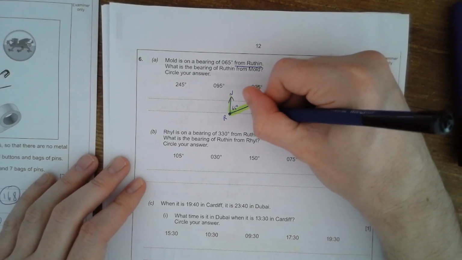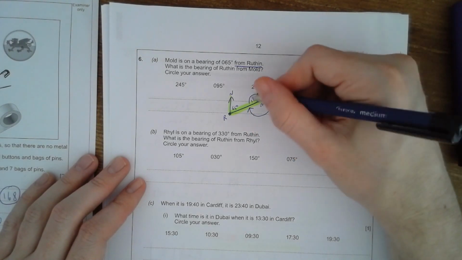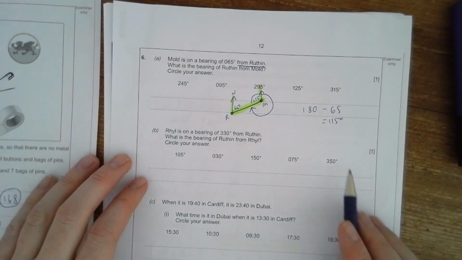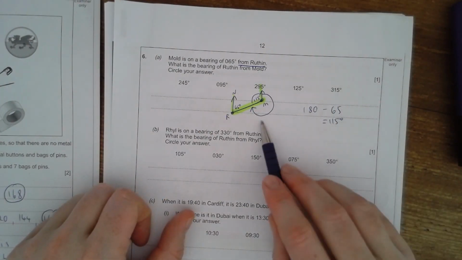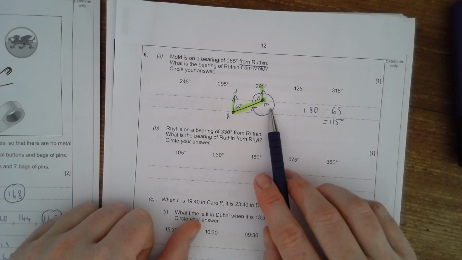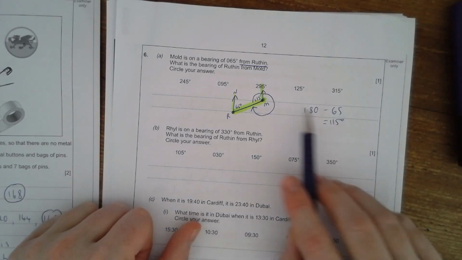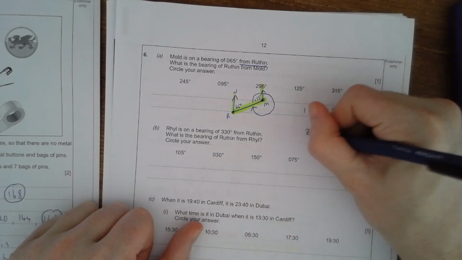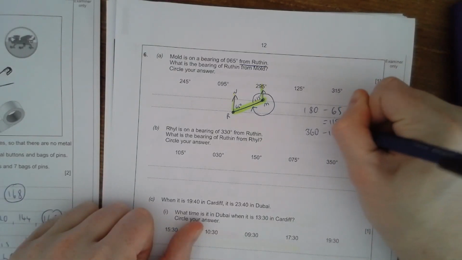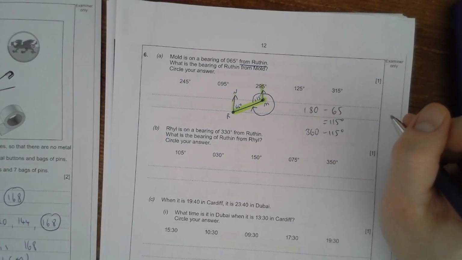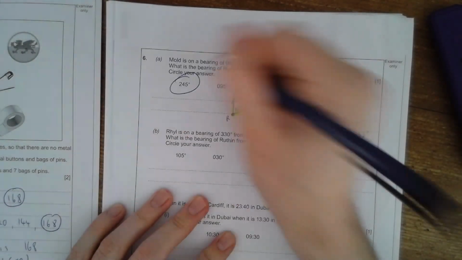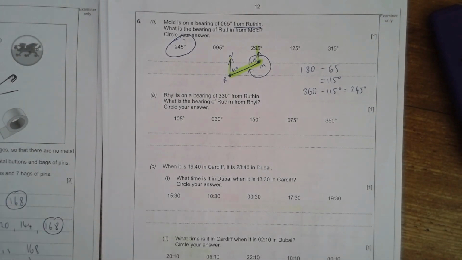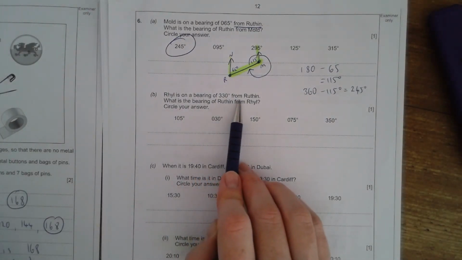So then to work out what this angle is here, I need to take away from 360. Now that's really good news. That answer wasn't there. They usually put in the wrong answer, but it's not very fair. If you've worked out that's 115 degrees, just circle that one. So then if we do 360 take away 115 degrees, we're going to get the answer of 245 degrees.